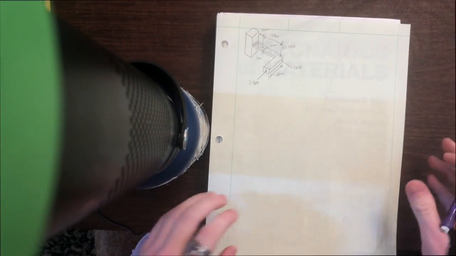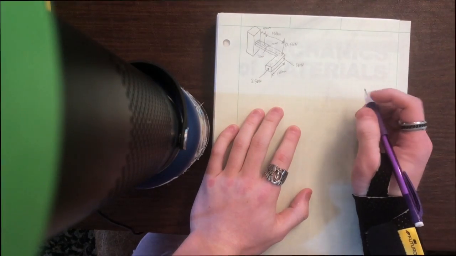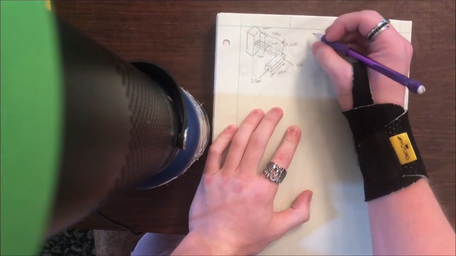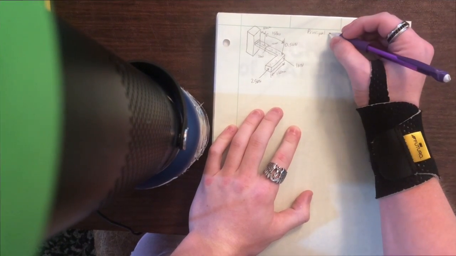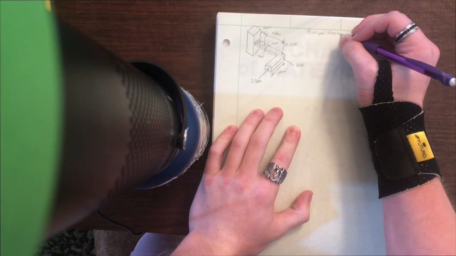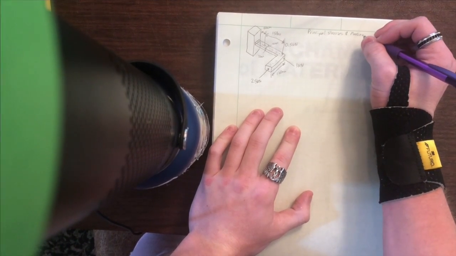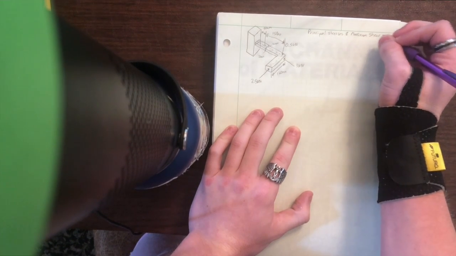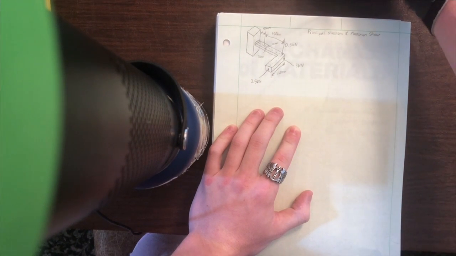Today I'm going to be solving this combined loading problem, and we're going to solve it for the principal stresses and maximum shearing stress.